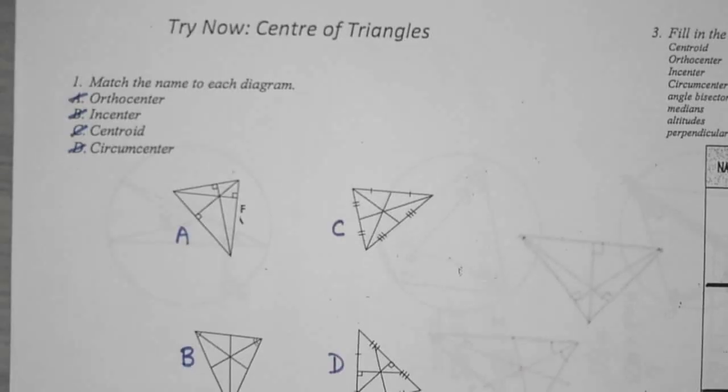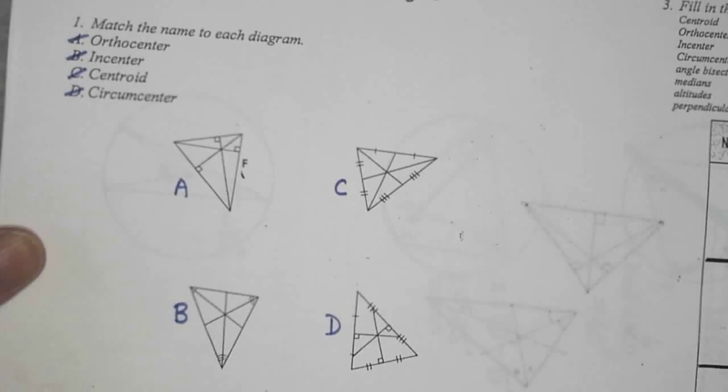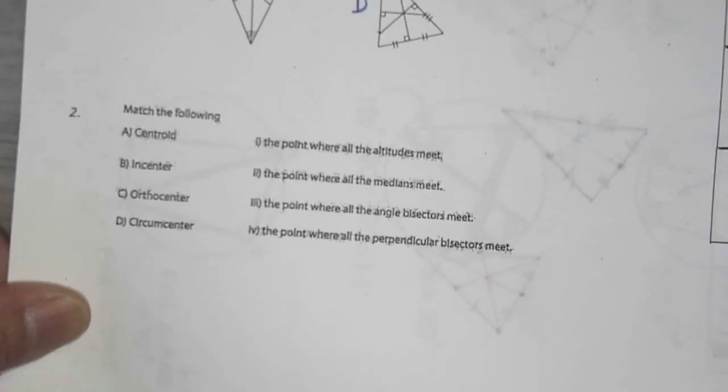That's kind of how I do my definitions, right? So bisector means to cut in half. So let's mix and match a few more words here. So let's do this again.